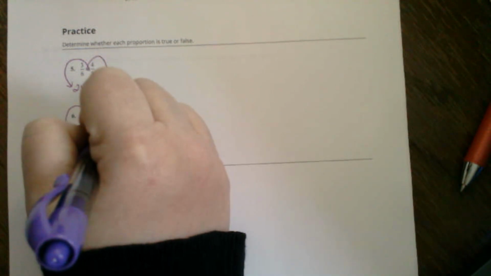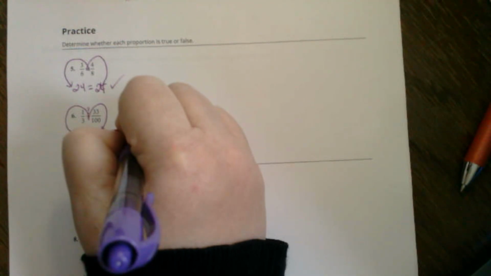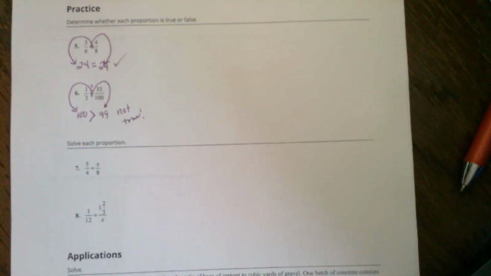So here we write the 100, and here we write the 99, and that ain't right. Not true. 100 is greater than 99. It's not true. Here they want us to solve the proportion.